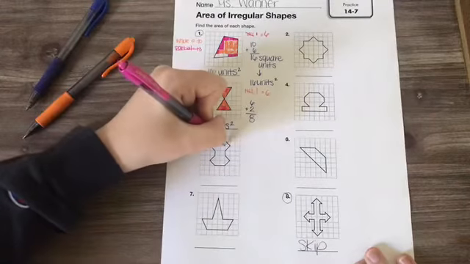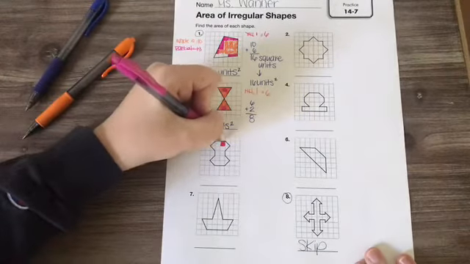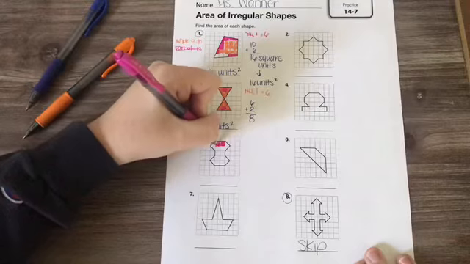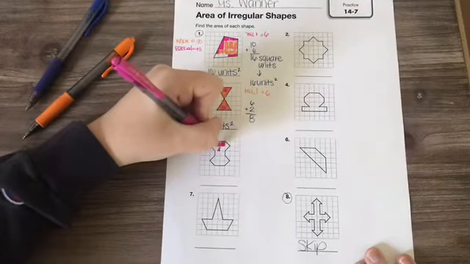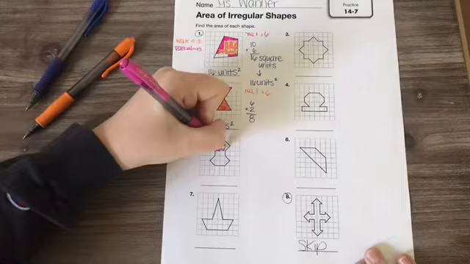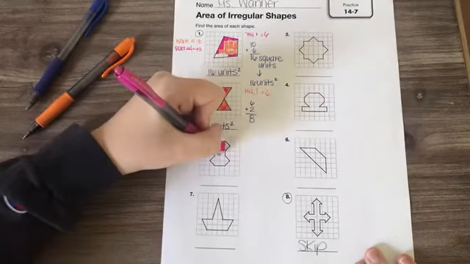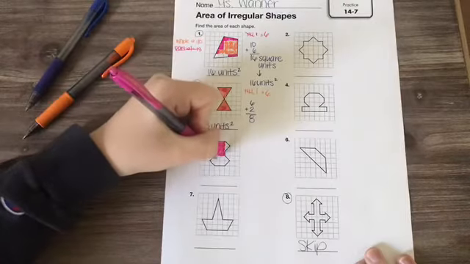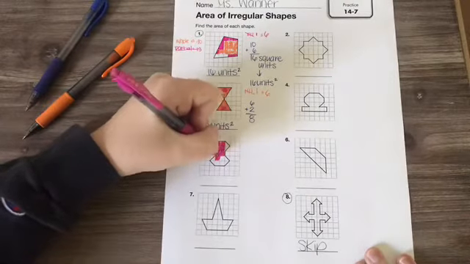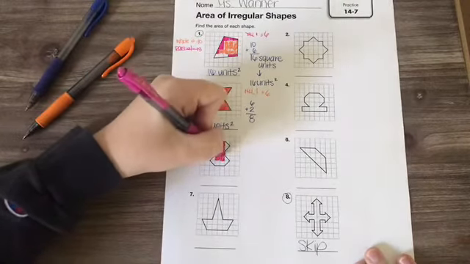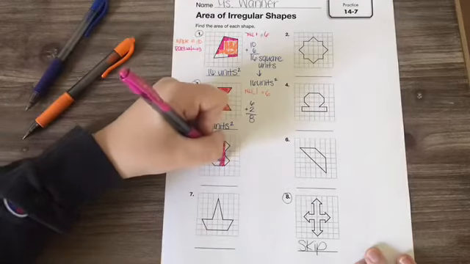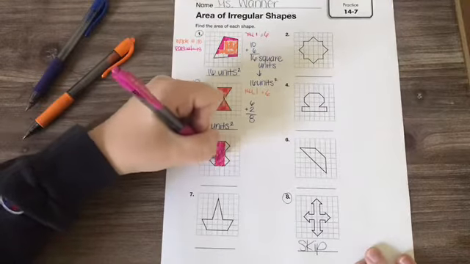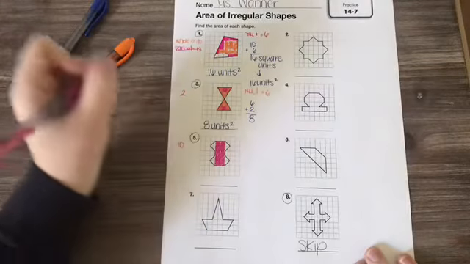So we have, it looks like 1, 2, 3, 4, 5, 6, 7, 8, 9, and 10. Okay, so we have 10 whole squares.